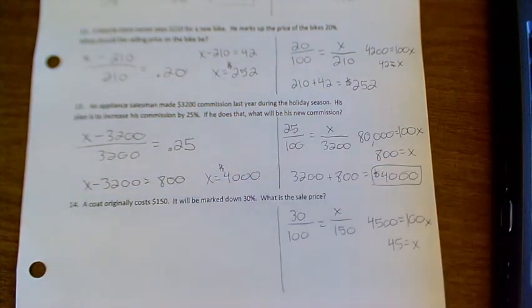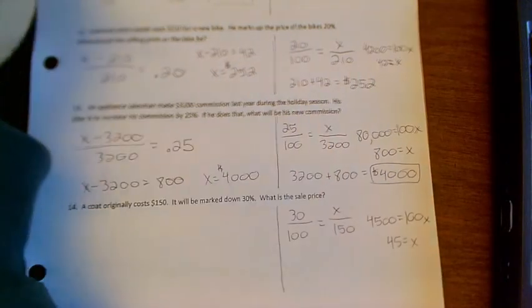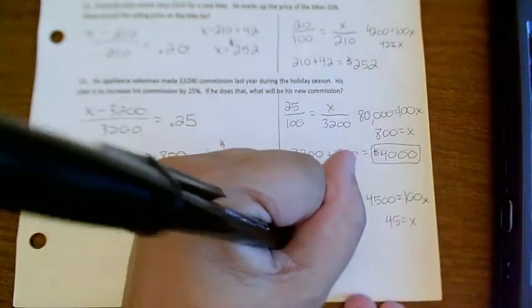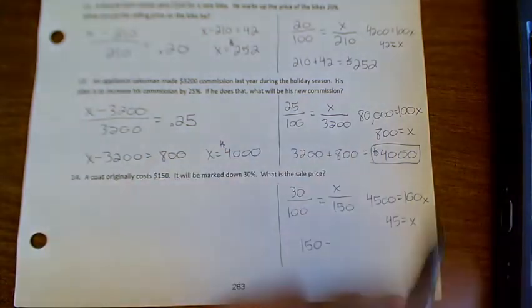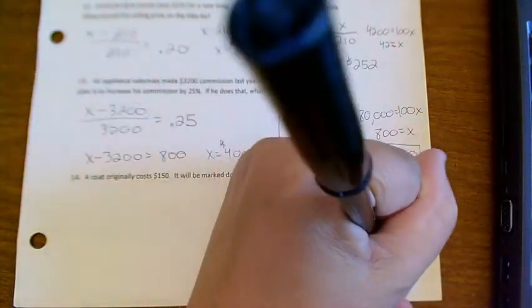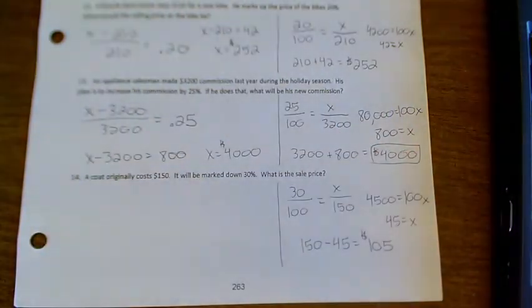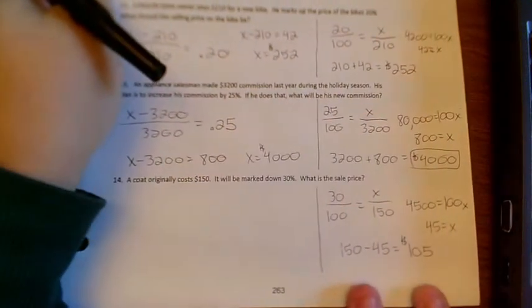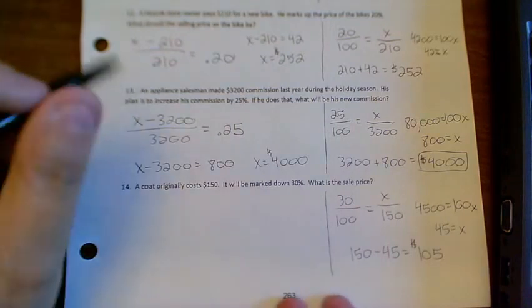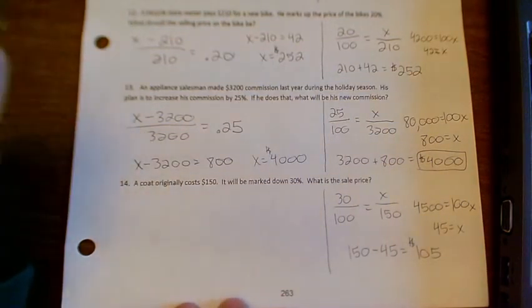So the discount is $45. You divide both sides by 100. So that means if you want the sale price, it was $150. So if you take $45 off, it would be down to $105.